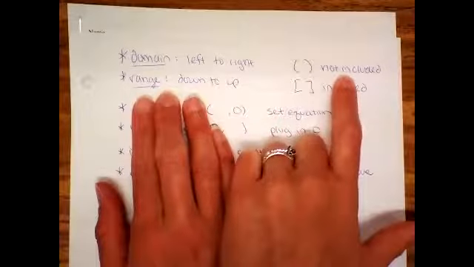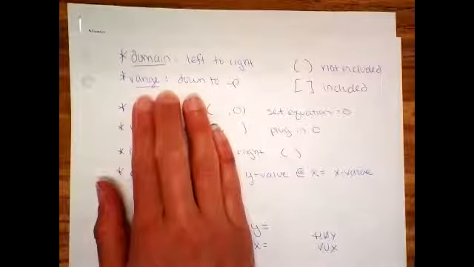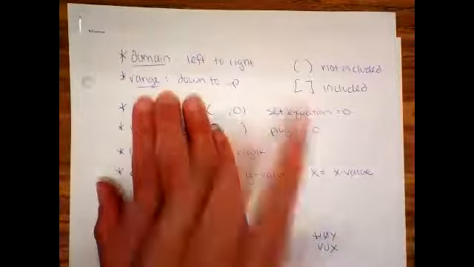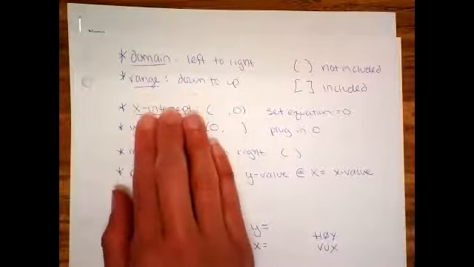Parentheses mean you're not including the number. Brackets mean you're including the number. We're doing interval notation. There will be none of the set notation with the little alligator mouth. It's all going to be this, which is nice because it just streamlines it and it's all the same.